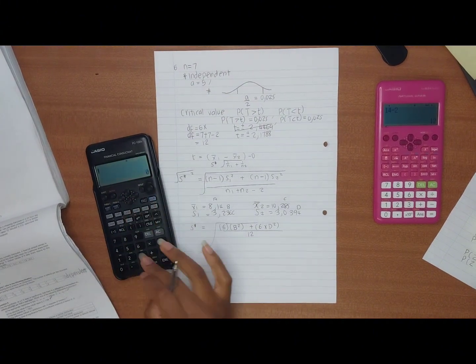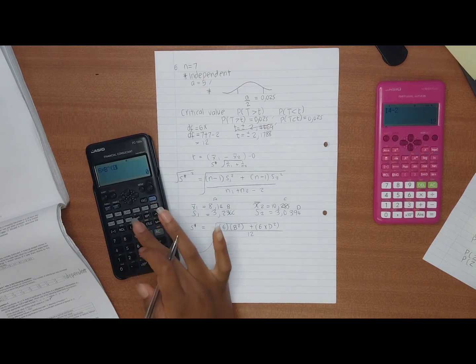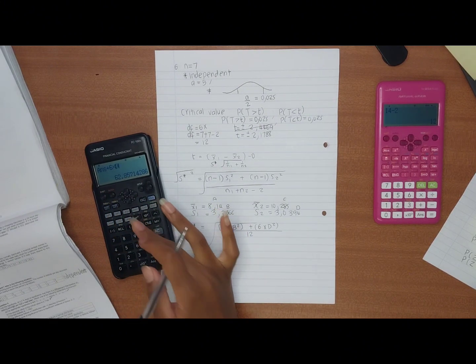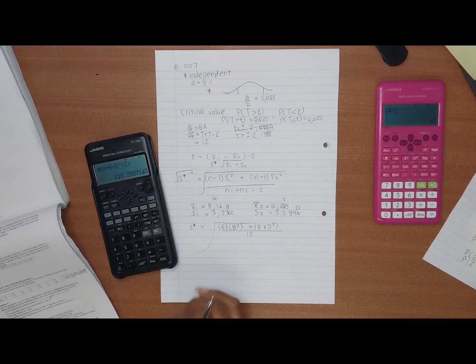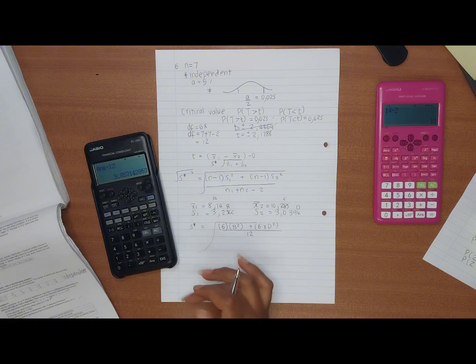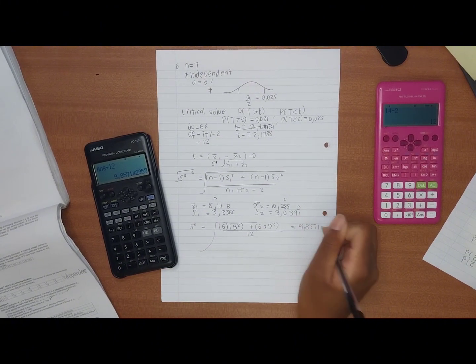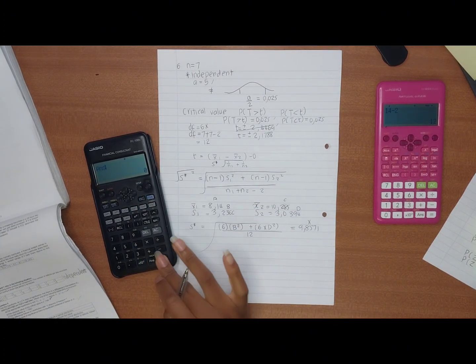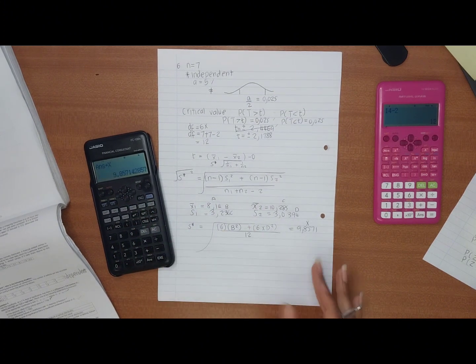So I have 6 times b to the power of 2 plus 6 times d to the power of 2, and then divide by 12. So it gives me 9,8571, and I'm going to store this under X. So answer, shift, RCL, stored under X.